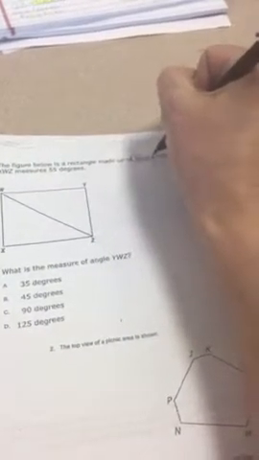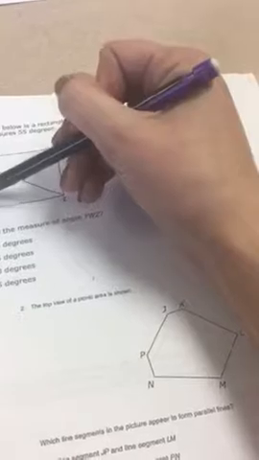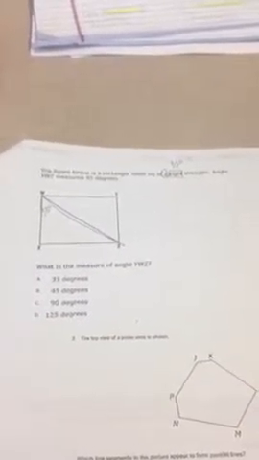So the figure below is a rectangle made up of 2 right angles. And my students should be writing that a right triangle or a right angle has 90 degrees. Angle XWZ measures 55 degrees. So I would actually have my students trace over XWZ, and I would have them write in there that that is 55 degrees.